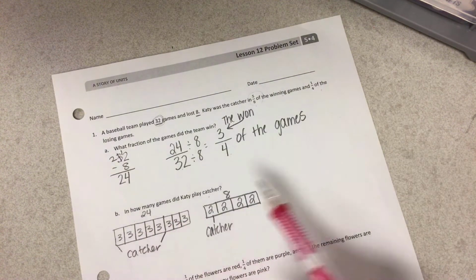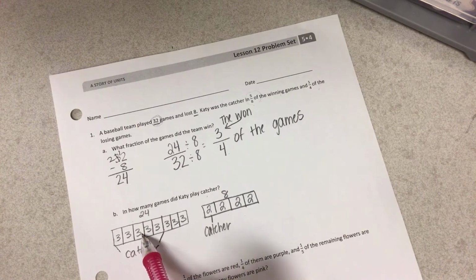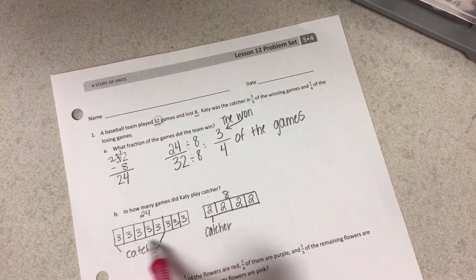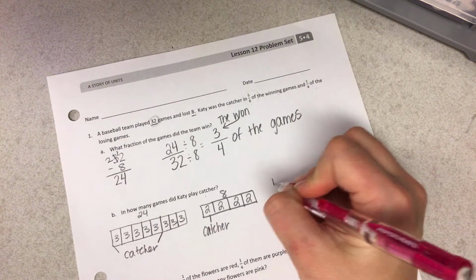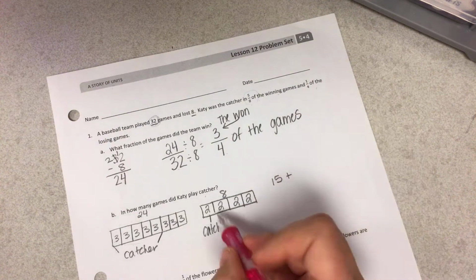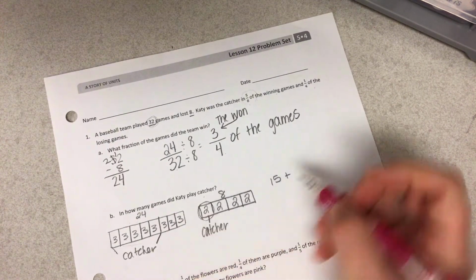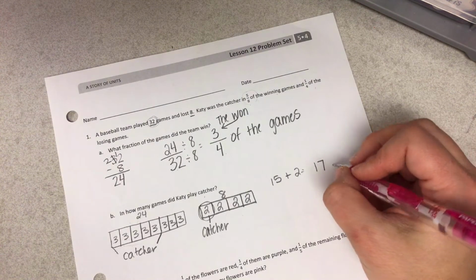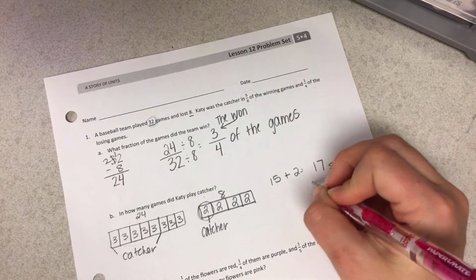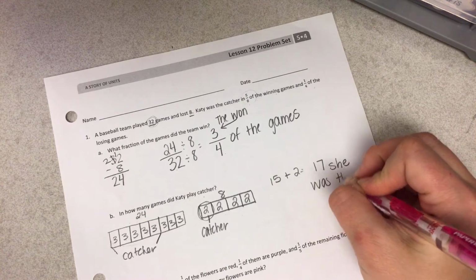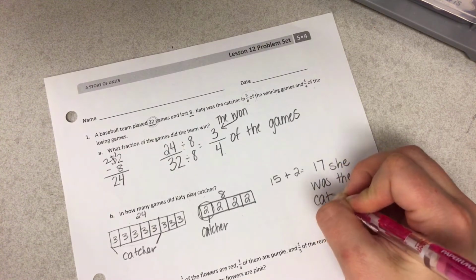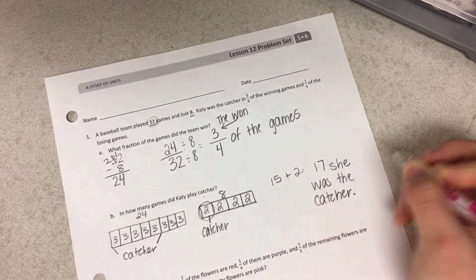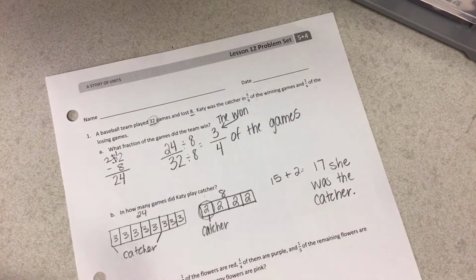So if I count this up, I have 5 groups of 3. 5 times 3 would be 15 games. And then she was catcher for only 2 of the losing games, so 15 plus 2. She would have been catcher for 17 games. All you have to do is work on drawing those pictures to help you find those answers.